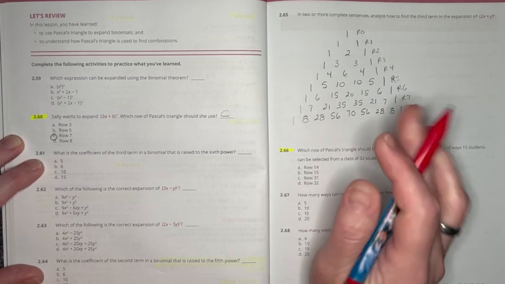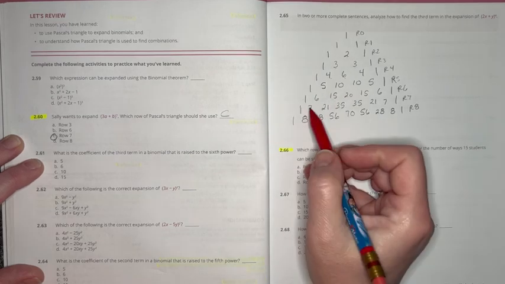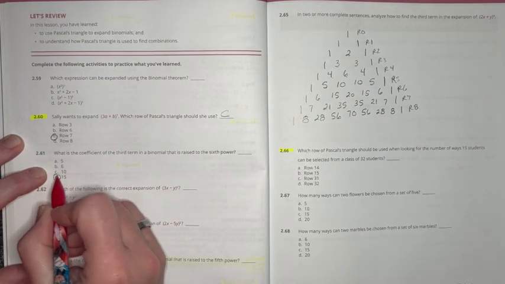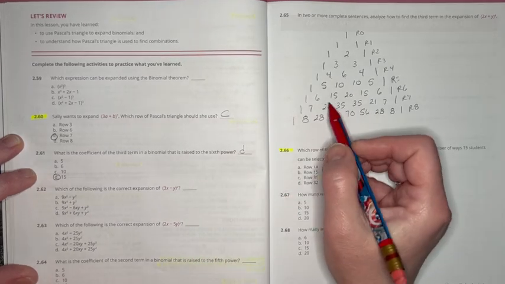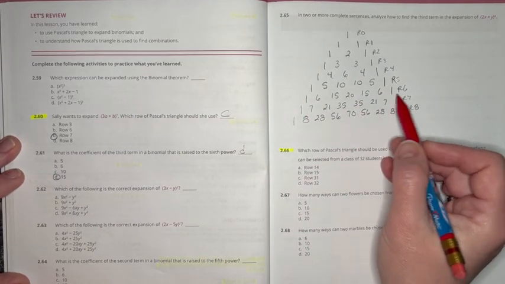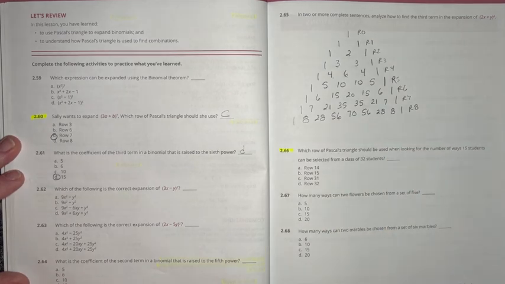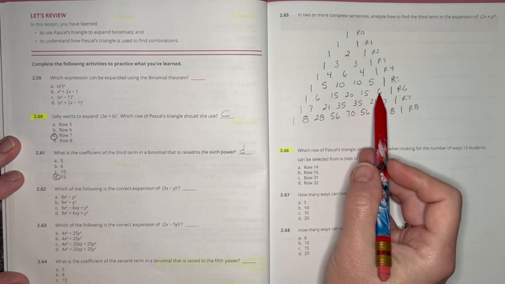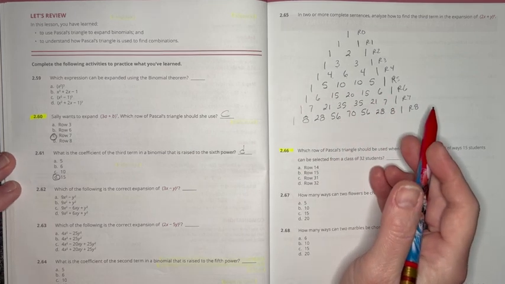They're having us count a little bit different. First term, second term, third term is going to be 15, which is letter D. If we were doing our combination things, that's when we count starting with 0 and position 0. But if we're talking terms, it's a little bit different. 1, 2, 3, 4, 5, 6, 7 terms altogether.